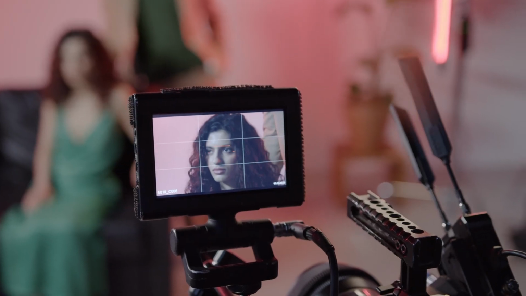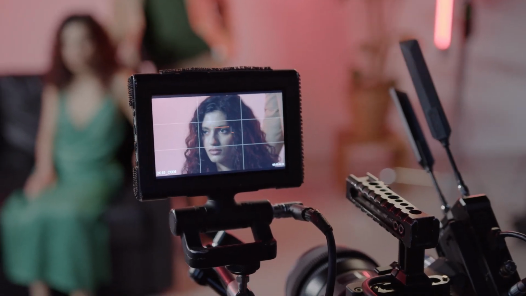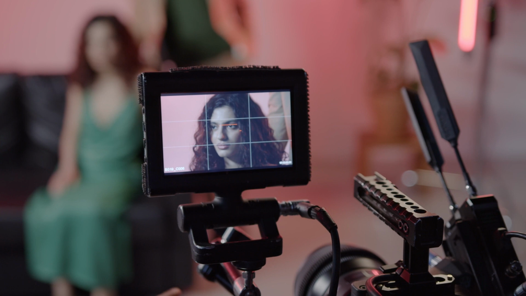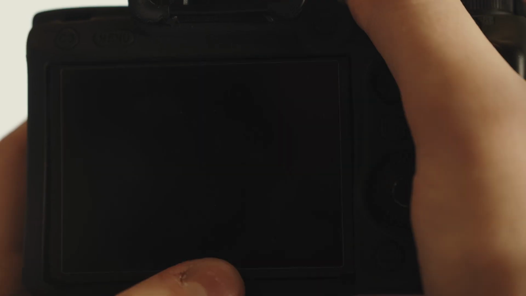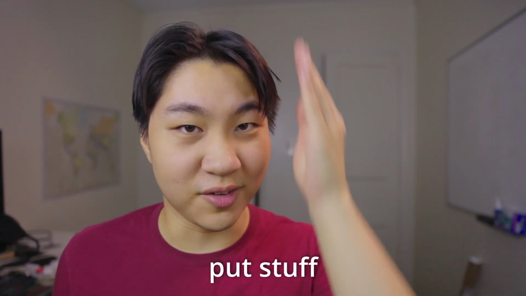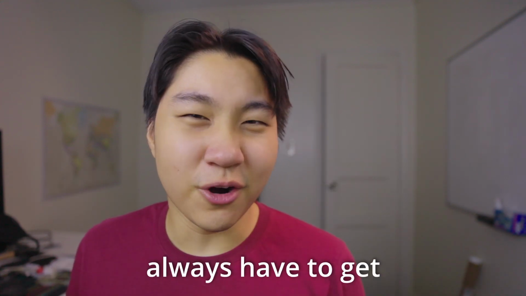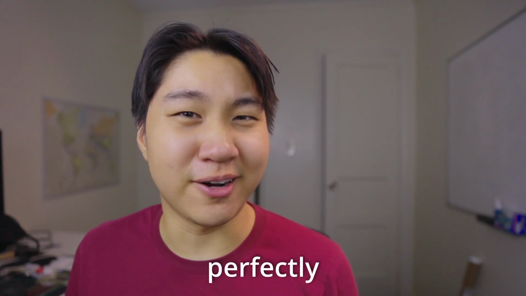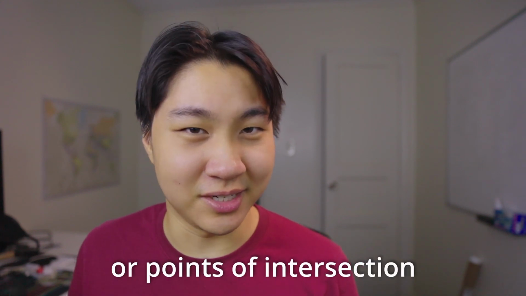Well, the easiest way is to turn on your camera's grid lines. This will overlay a grid like the one we showed earlier onto your viewfinder or screen, making it easy to line up your shots. The rule of thirds does not mean you can never place your subject in the center of the photo. Oh god, double negative. You can still put stuff in the center of the frame, and you don't always have to get the subject perfectly on the lines or the points of intersection. Use the rule of thirds as a general guideline, as a starting point on how to craft your image, and then go from there.